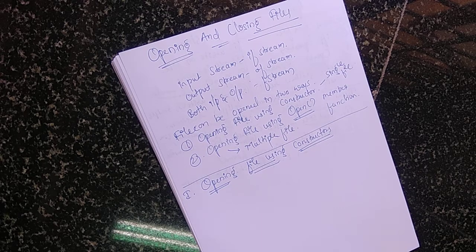So the syntax of opening a file for output purpose. We can open a file for input or for output. First we'll see how we can open a file for output purpose, and later how we can open a file for input purpose.